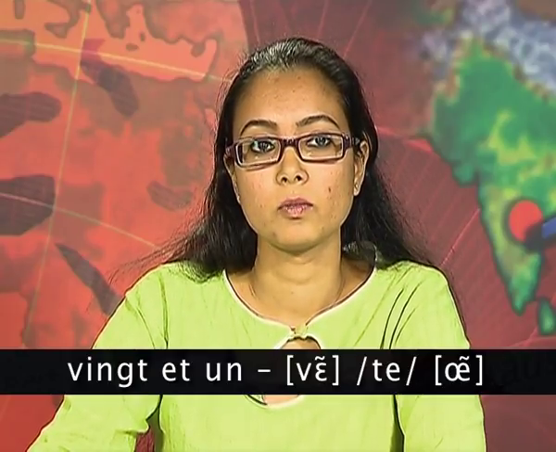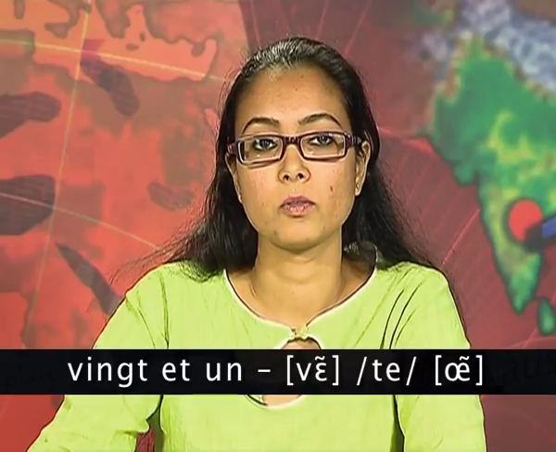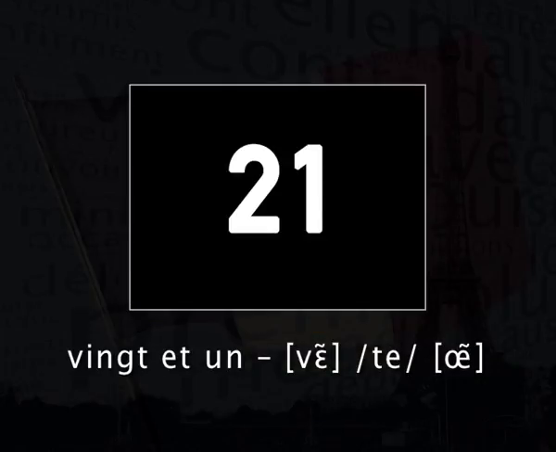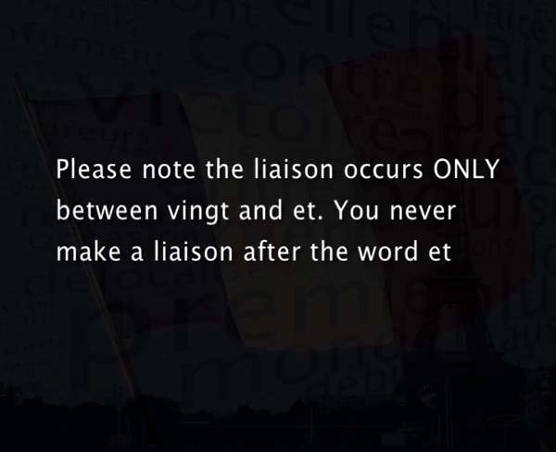Before we end, let us revise what we learned today. Here is an exercise in which we will practice how to pronounce words that contain silent letters or require a liaison. You can repeat after me. Vingt et un. Vingt et un means 21. Please note the liaison occurs only between vingt and et. You never make a liaison after the word et.